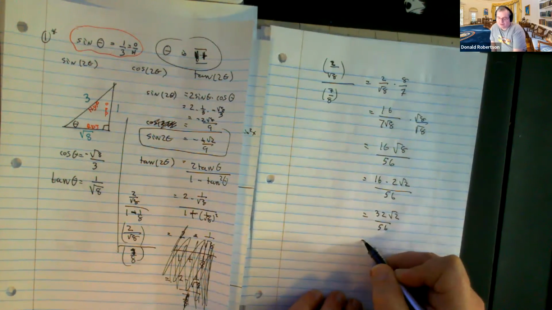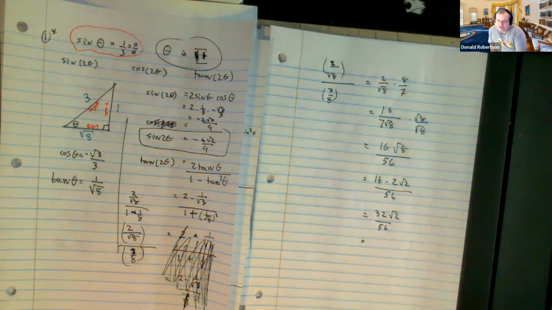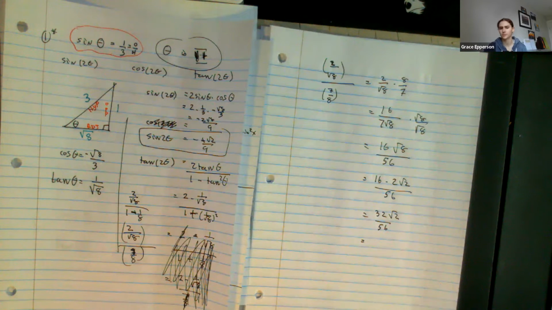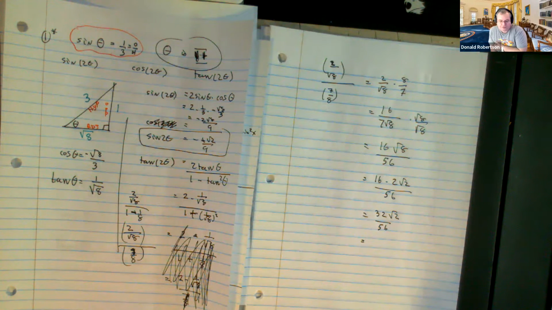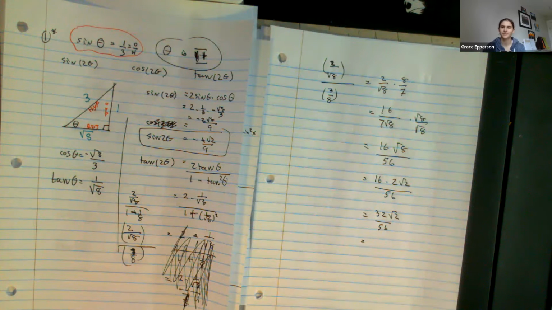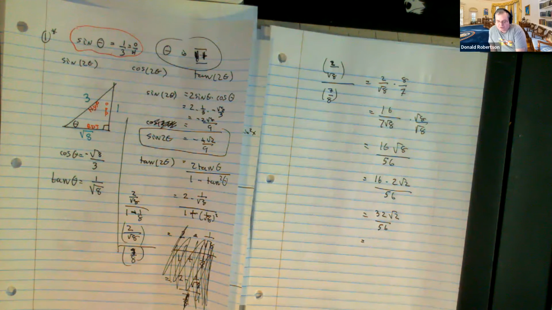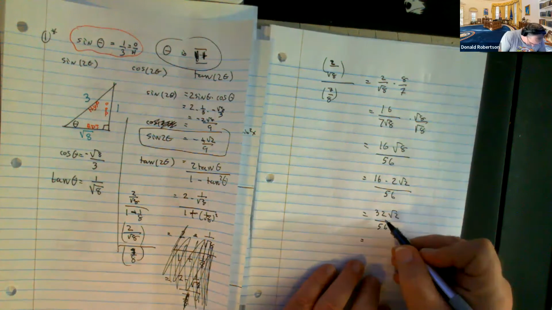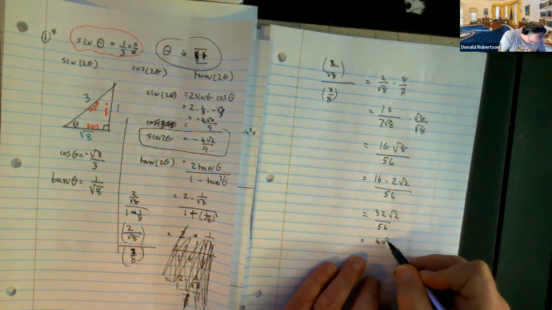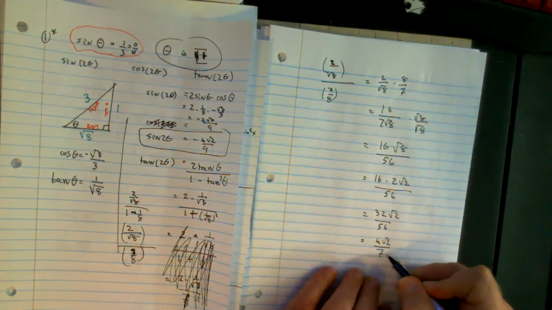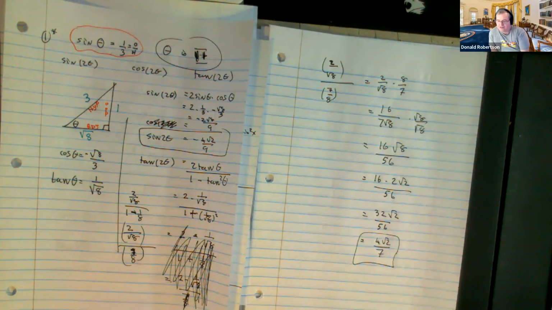Anything we can do to make it just a little bit prettier to finish? Just root 2 over 2? Are we sure it's going to be that? Sometimes it is, but I mean, it would have been nice. What's the best you can do? I think you can do 8. If you do 8 into that, you get 4, and 8 into that, 7. So you get 4 root 2 over 7, but you're on the right track. You cancel what you can.